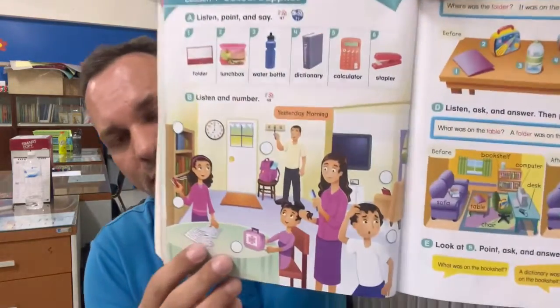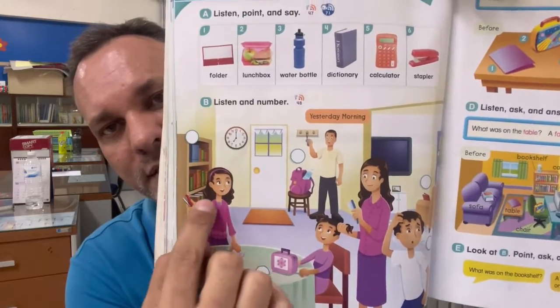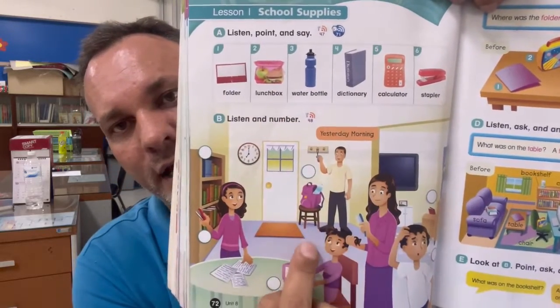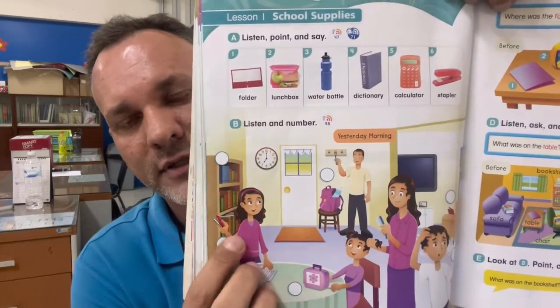So those are the 6 vocabulary words we'll be using: folder, lunchbox, water bottle, dictionary, calculator, and stapler. Now let's look at section B. Section B, we've got a picture and we've got little white circles. So we're going to look at the vocabulary and we're going to put the numbers in the right place.